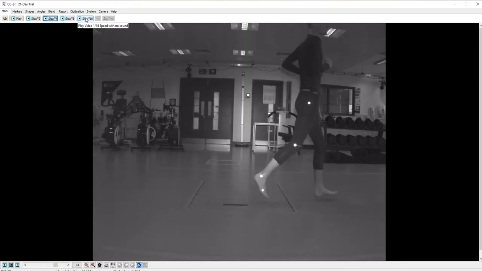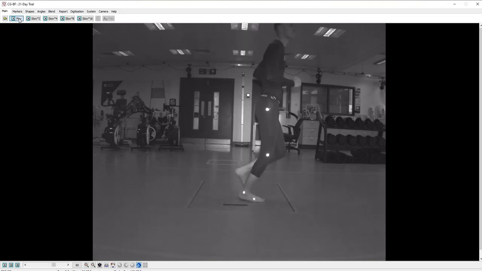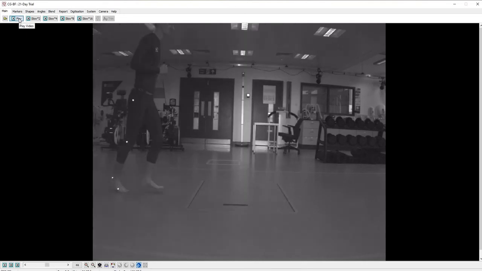And you get the idea. Slow 4 plays at a quarter of the speed, an eighth of the speed, a 16th of the speed. Just remember that when you hit play, it will always take the video back to the beginning.